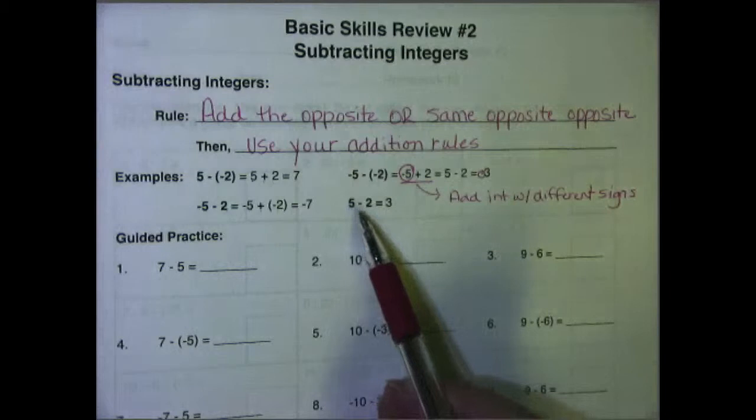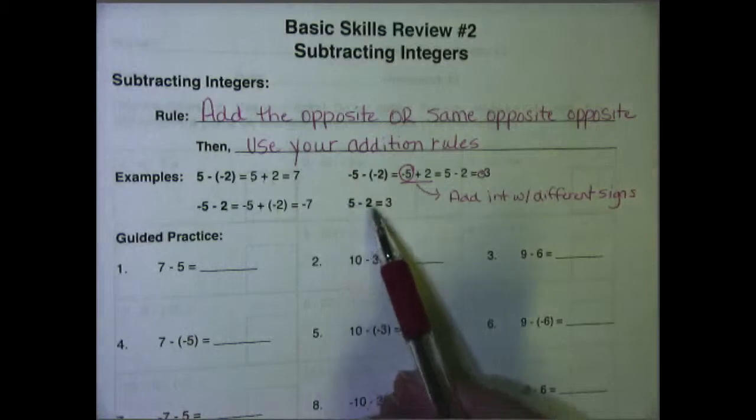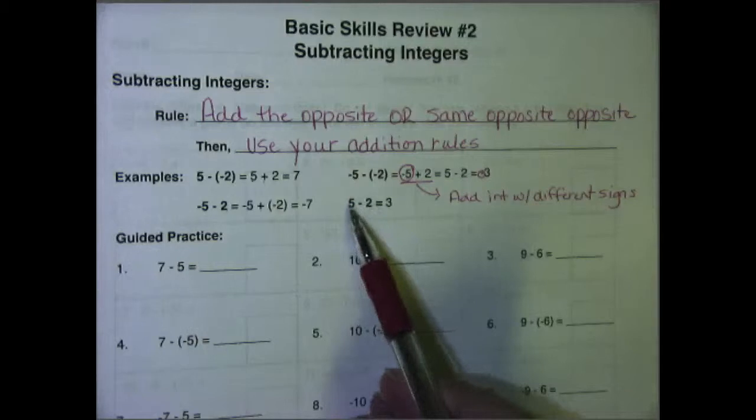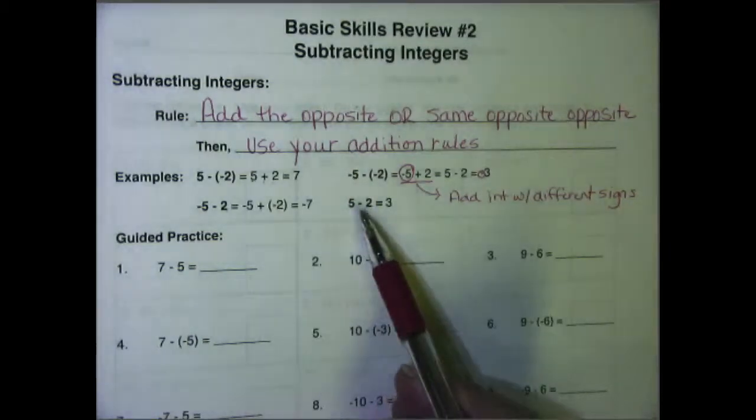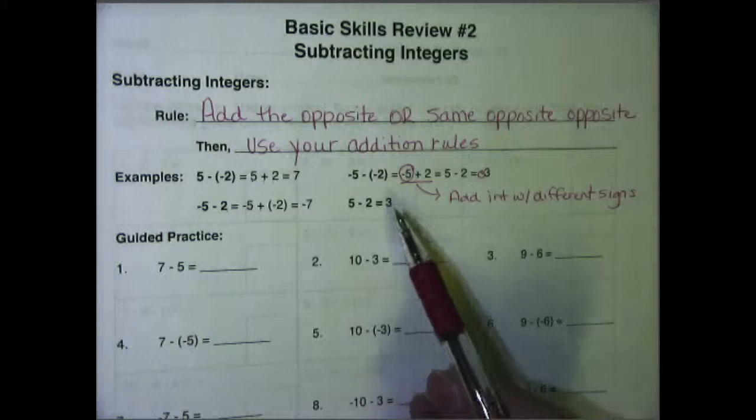Use your common sense with problems such as this one, 5 minus 2. No need to do same, opposite, opposite. When the first number is larger than the second number, this takes us back to the second grade. 5 minus 2 is 3.